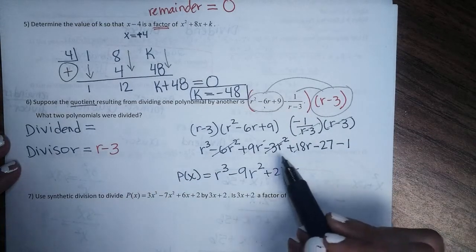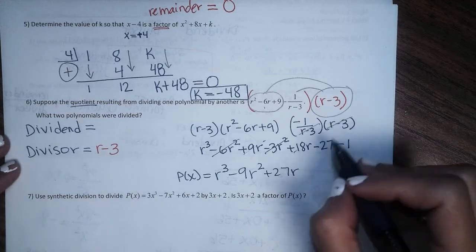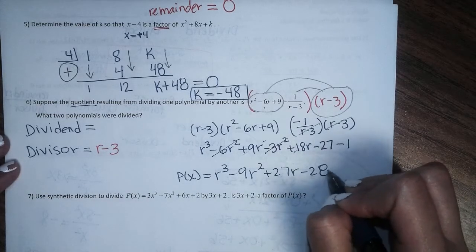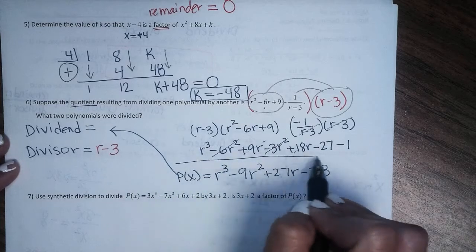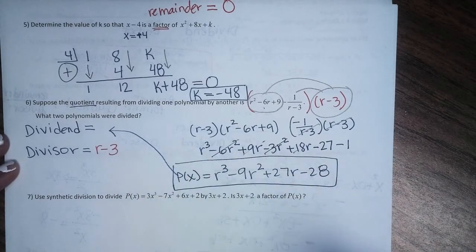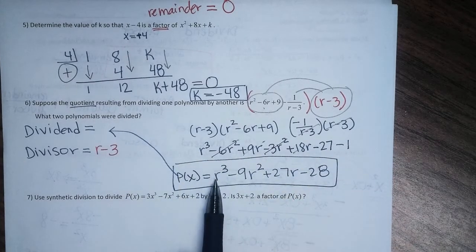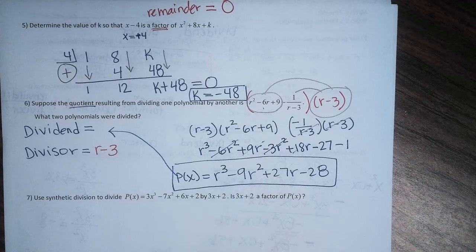And then negative 27 minus 1, negative 28. So that's what I'll ask you for on the test. I'm going to ask you for what is the dividend, and you would just fill in the blank. 1r cubed minus 9r squared plus 27r minus 28. Pause for questions.